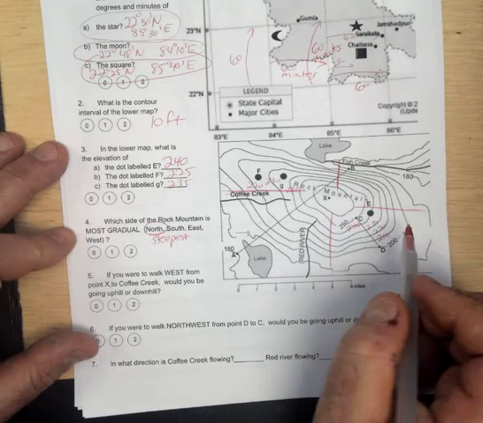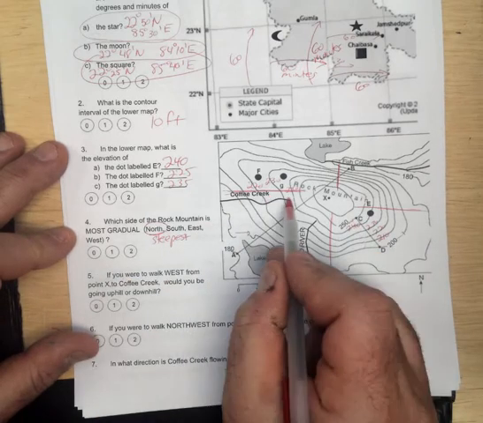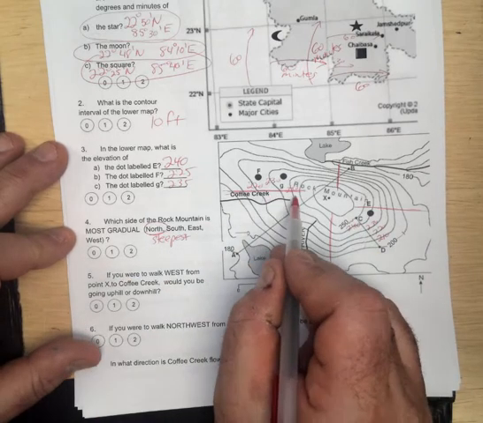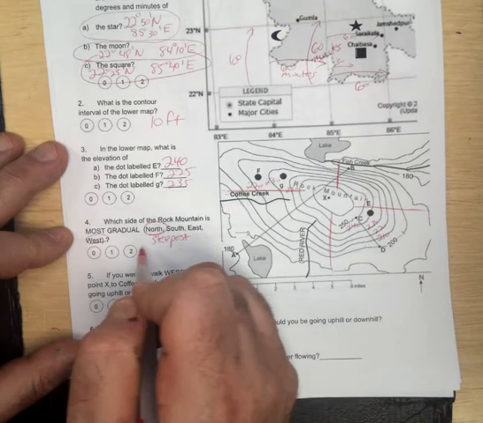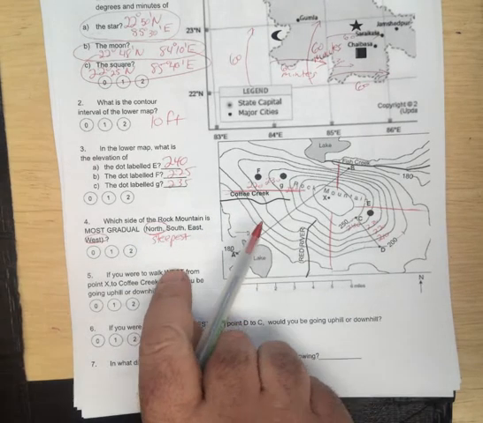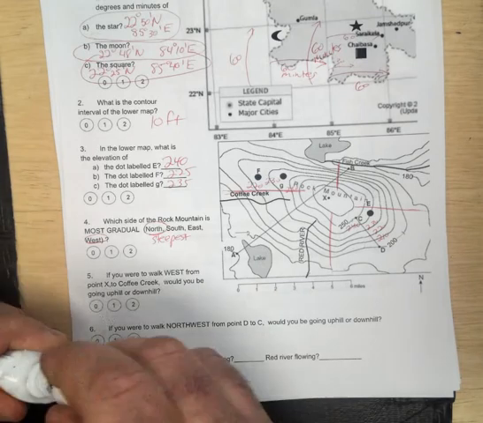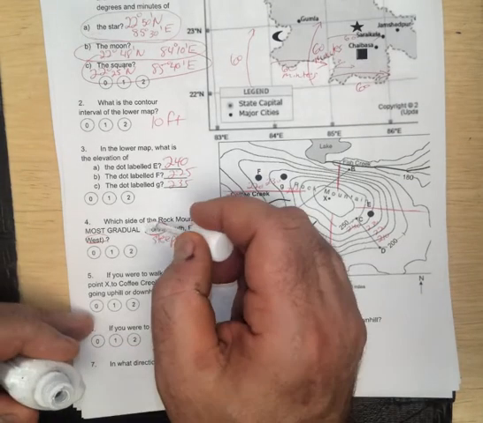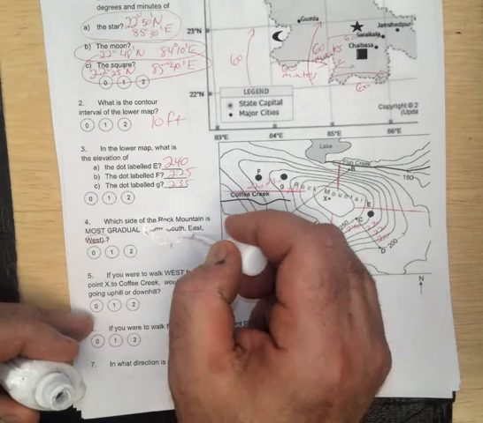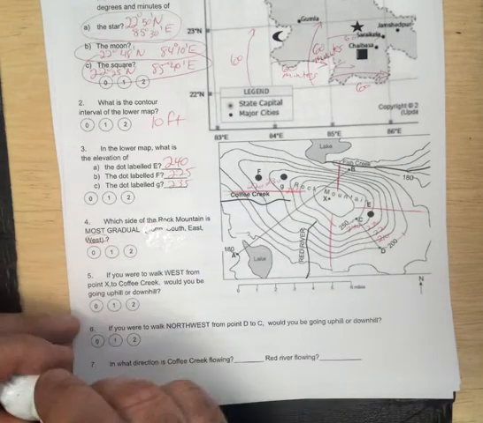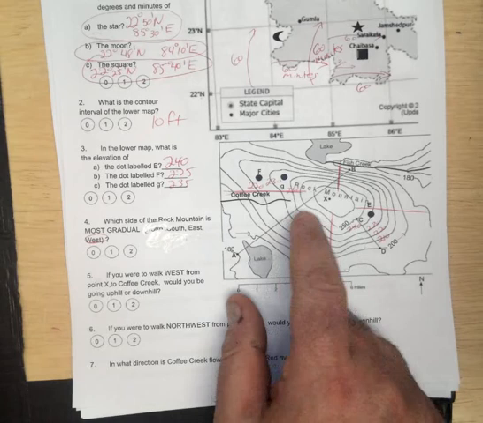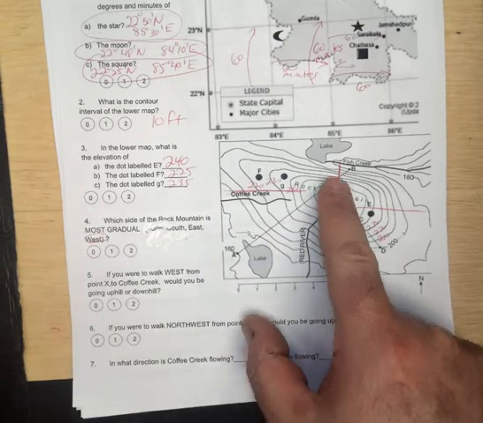And which one is most gradual? I think these are the farthest apart. And so the west is the most gradual. So I better erase that. North is not the answer to this question, so I've got to erase that. The most gradual is where the lines are farthest apart. This is the steepest where the lines are closest together.